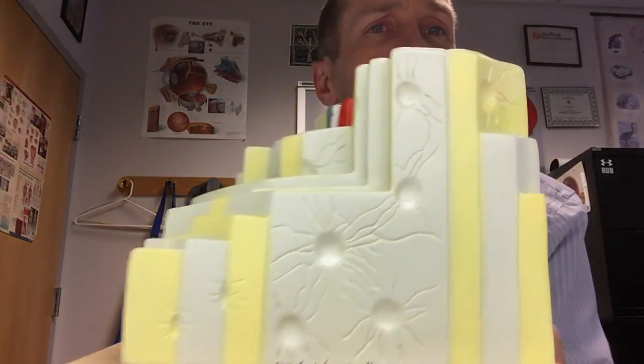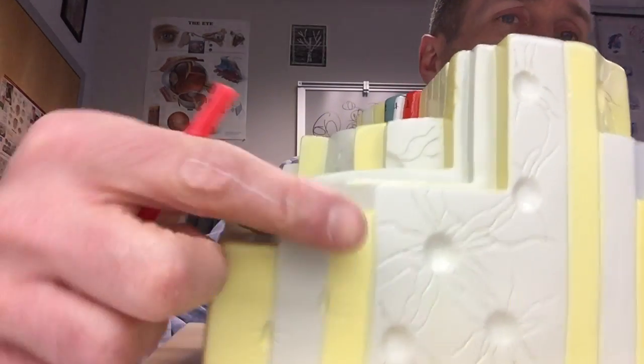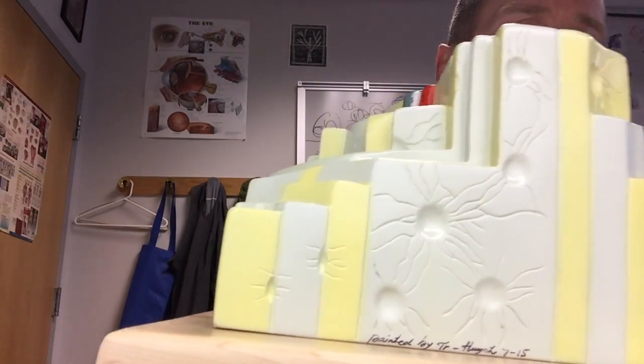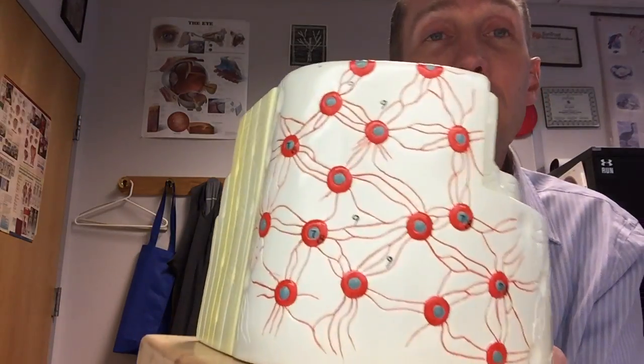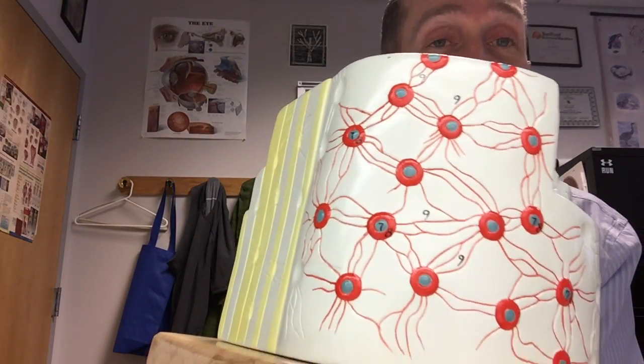Cool stuff on the side. We can see lacunae on the side. We can see their canaliculi. This is a nice view to see all that. We can see osteocytes as well with their extensions inside canaliculi.